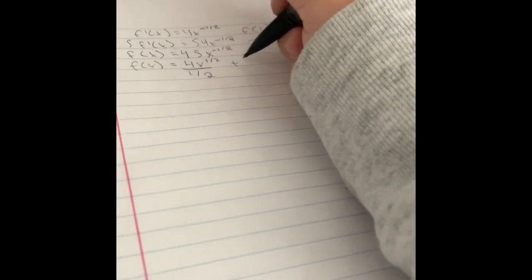It becomes... It's dividing by 1/2, so it becomes 4x to the 1/2 over 1/2. And I make sure I put the c. Now I'm going to rewrite it. F of x equals, because 4 divided by 1/2 is 8, so it becomes 8x to the 1/2 plus c.